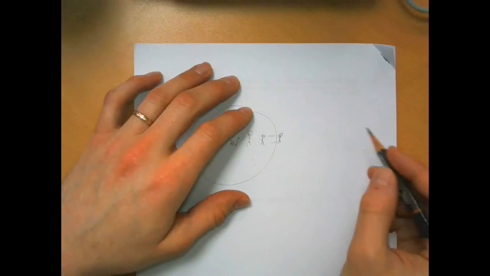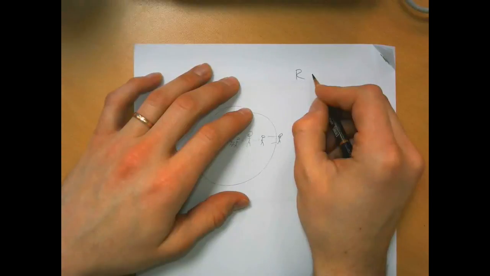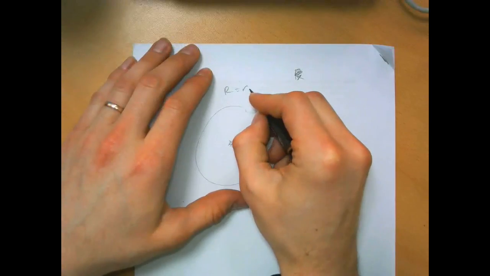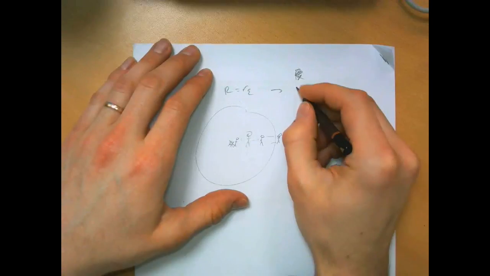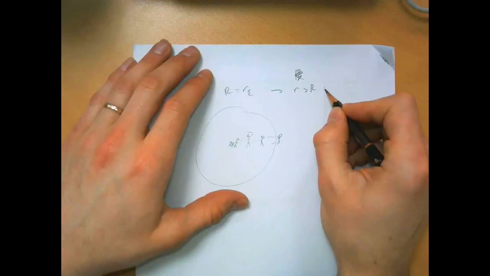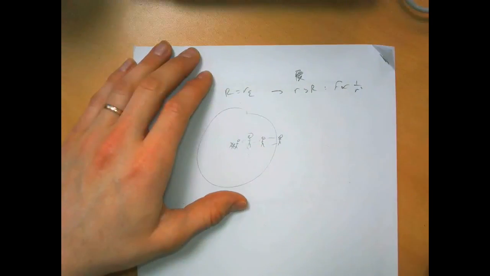So the 1 over r squared dependency only works when, if r is the radius of the Earth, then for radii bigger than r, we have a force that is proportional to 1 over r squared.